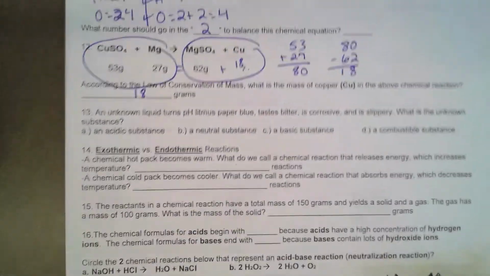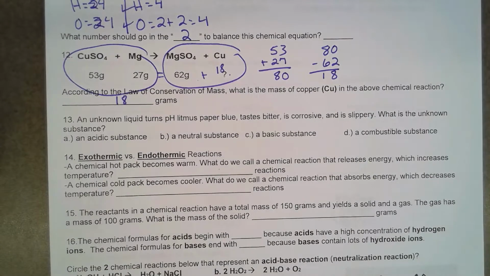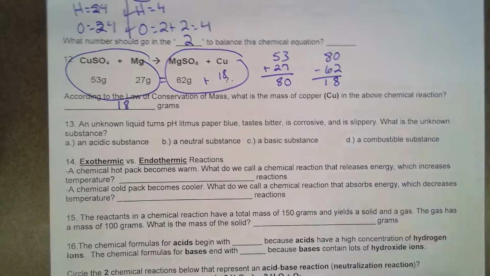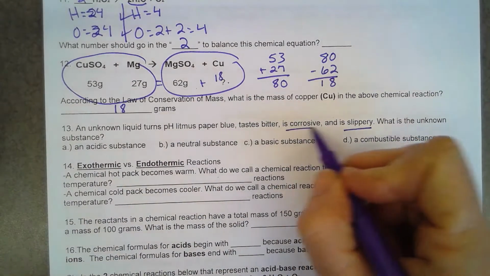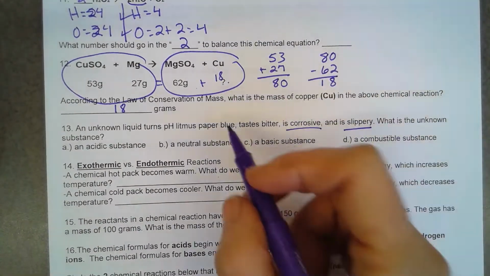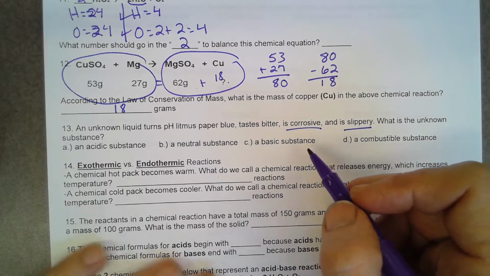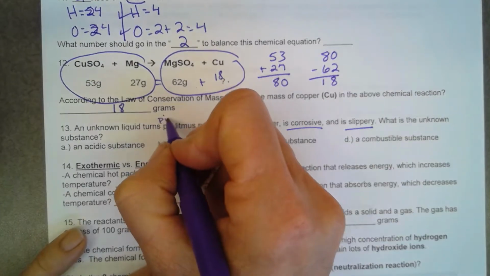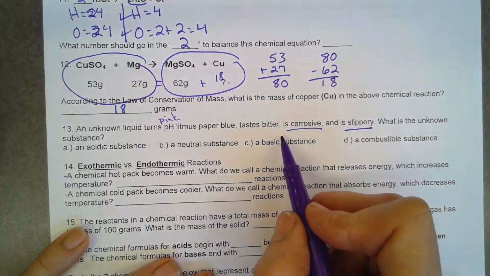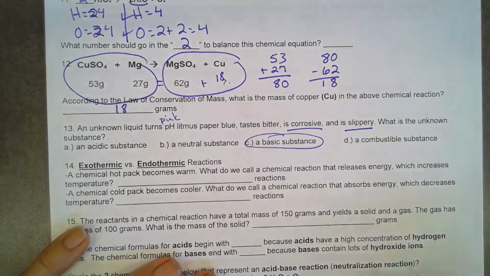Okay, let's look at acids and bases. An unknown liquid turns pH paper blue. It tastes bitter, and it's corrosive and is slippery. What's the unknown substance? Well, I know from my notes that if it's slippery and corrosive, it's a base. And I know in the lab that if it is pink litmus paper turning blue, it must be a base.